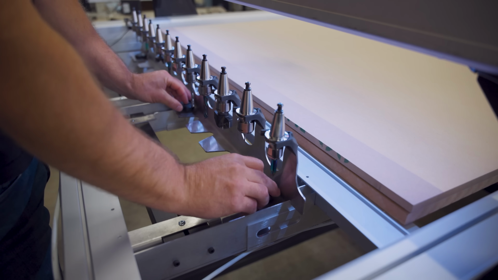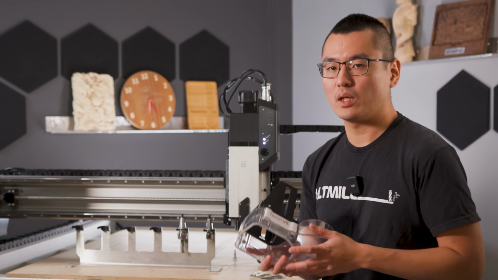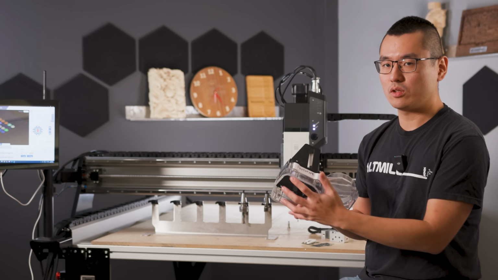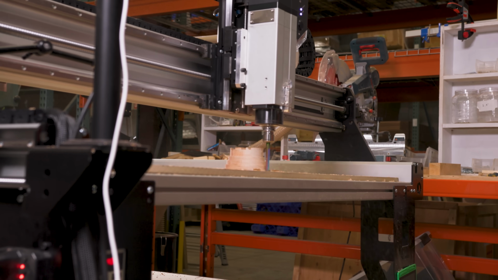You'll also get a dust shoe that's injection molded. Here's an earlier prototype, because it's still being injection molded right now. This part is common to all of our other dust shoes because we designed it to fit all of our spindles, and you get a piece that fits specifically with the ATC.